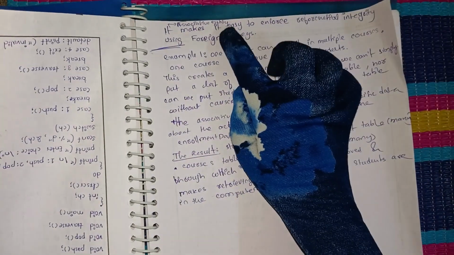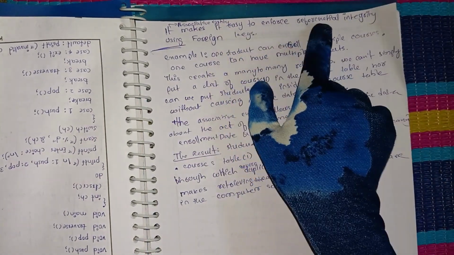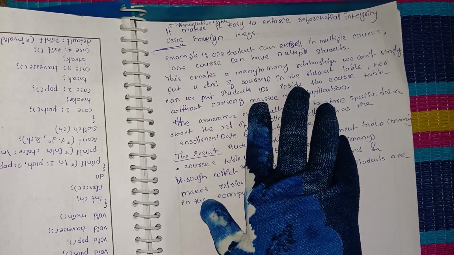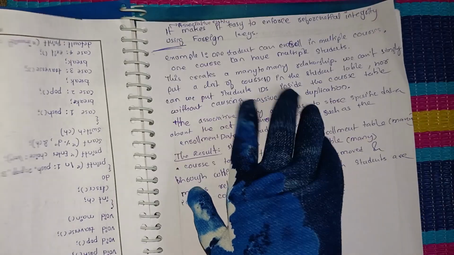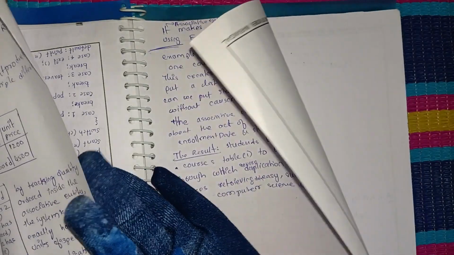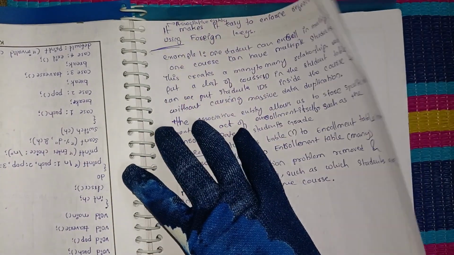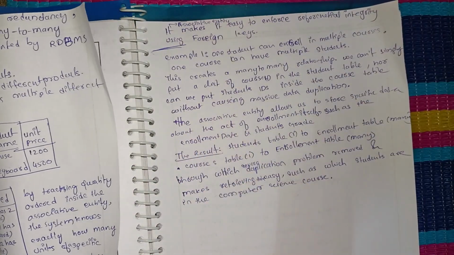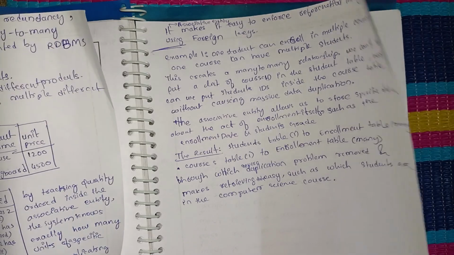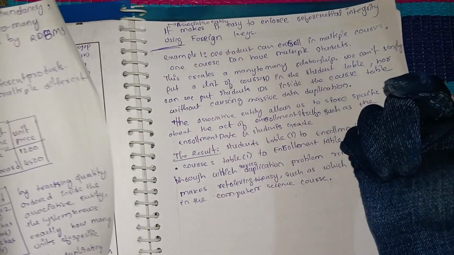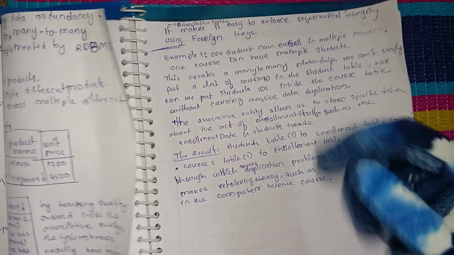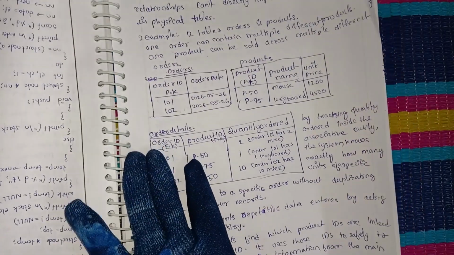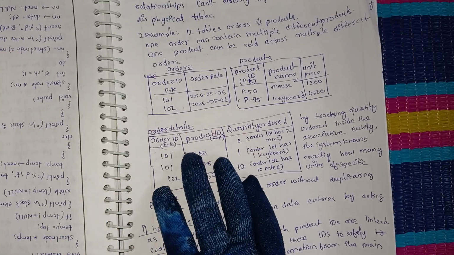So, an associative entity makes it easy to enforce referential integrity using foreign keys. As we all know, we need foreign keys in the associative entity table. That's why it enforces referential integrity. Referential integrity means using the foreign keys, developing a relation between two tables. Okay, exactly the same thing we are doing in this associative entity.